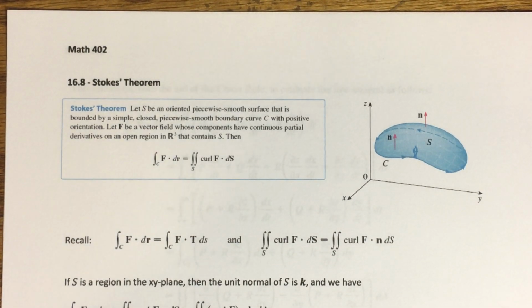Okay, so we're in 16.8 now. We're talking about a theorem called Stokes Theorem. And before we get too far into this, I wanted to give a little bit of background on this. The theorem that we're calling Stokes Theorem here, to a mathematician, is actually called the Kelvin-Stokes Theorem. The modern mathematician would refer to Stokes' theorem as a huge generalization of this.